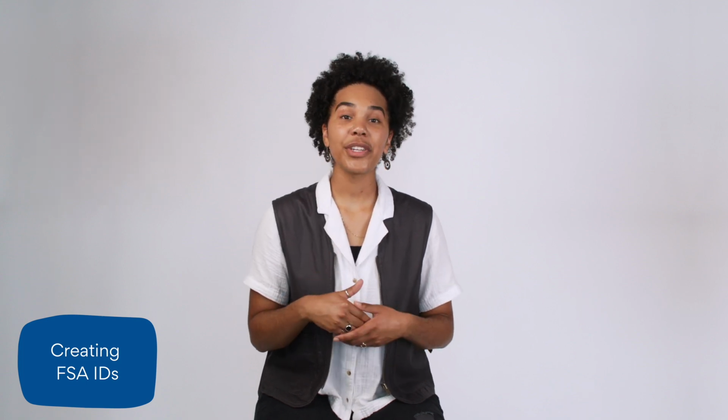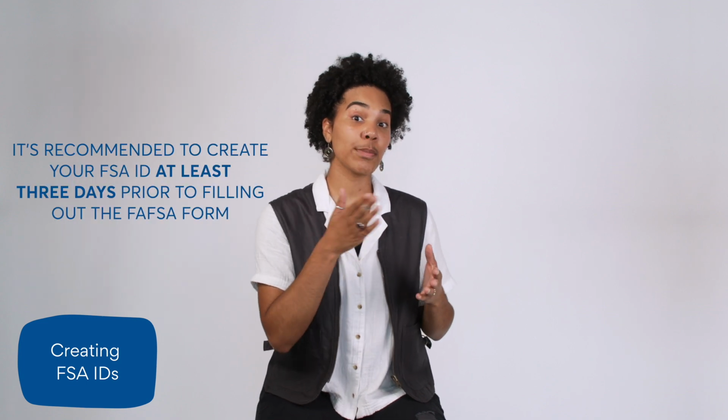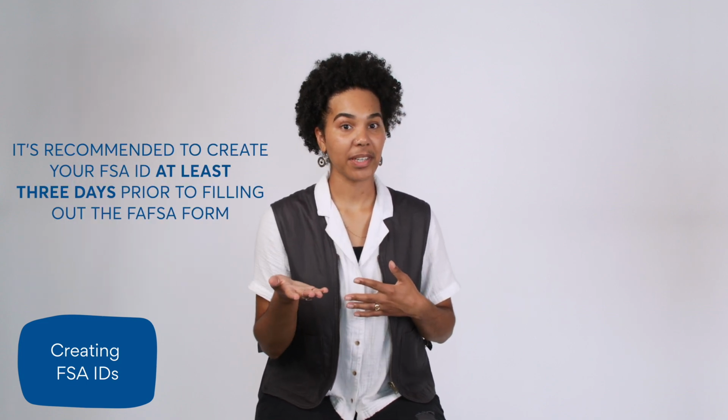While the FAFSA application opens on a specific date, typically October 1st of every year, you can create your FSA ID at any time. You'll need to create it at least 3 days prior to filling out the FAFSA application. This is just because Federal Student Aid needs to talk with the Social Security Administration to confirm that what you put in the FSA ID is true, and it can take up to a few days to verify your identity.